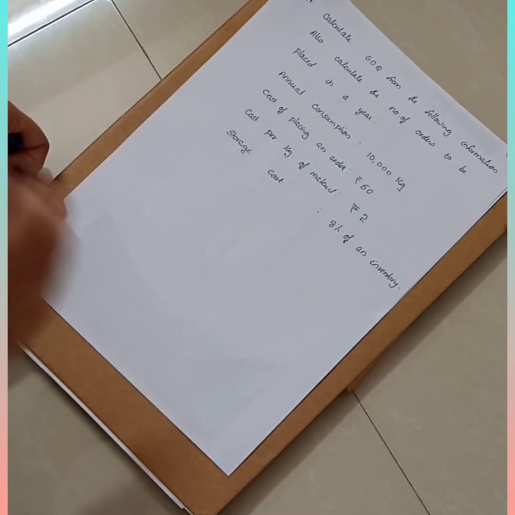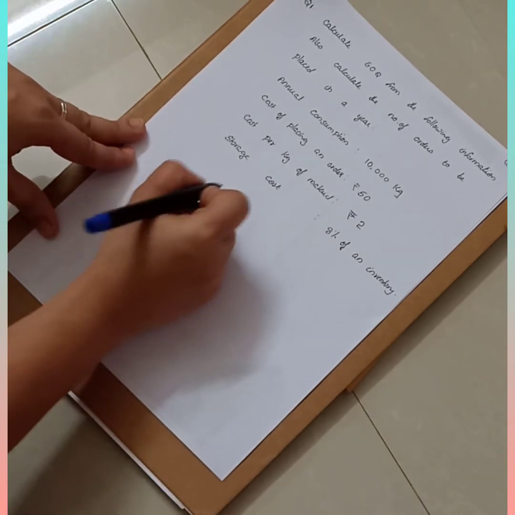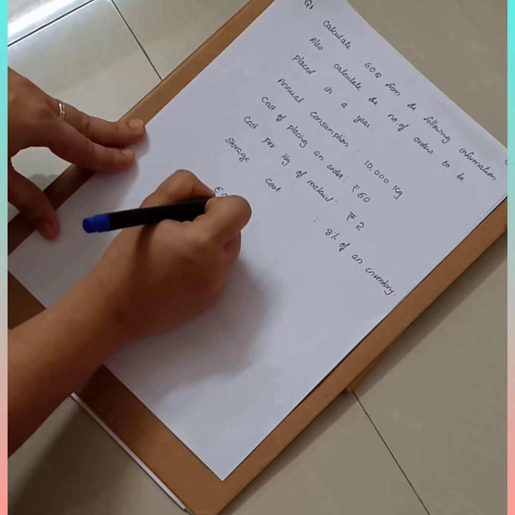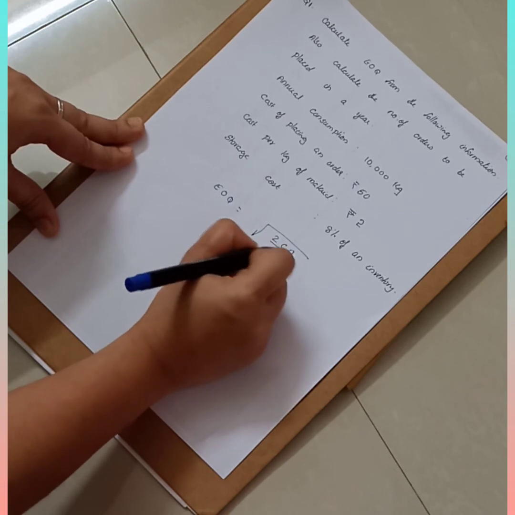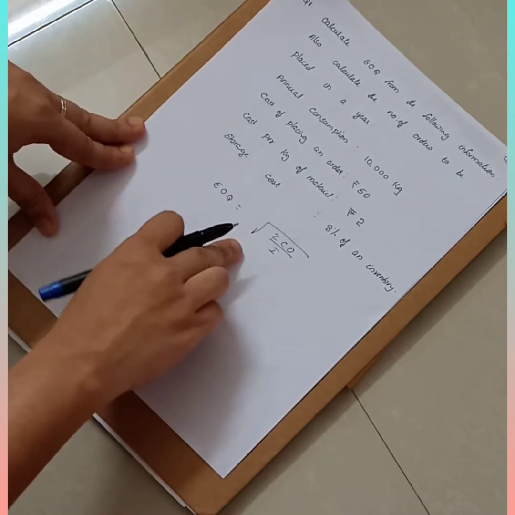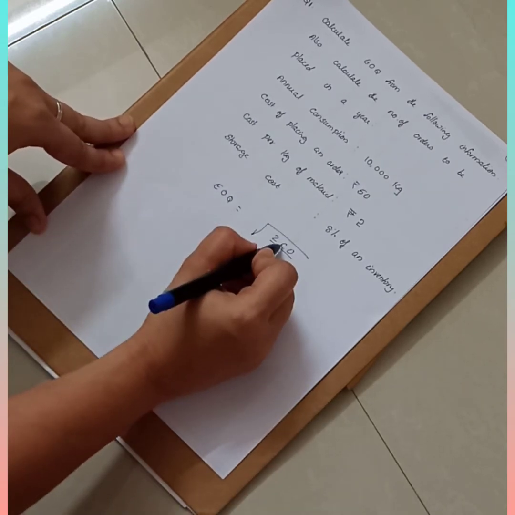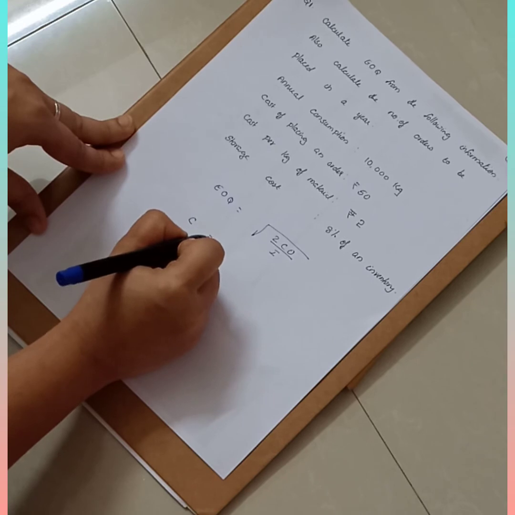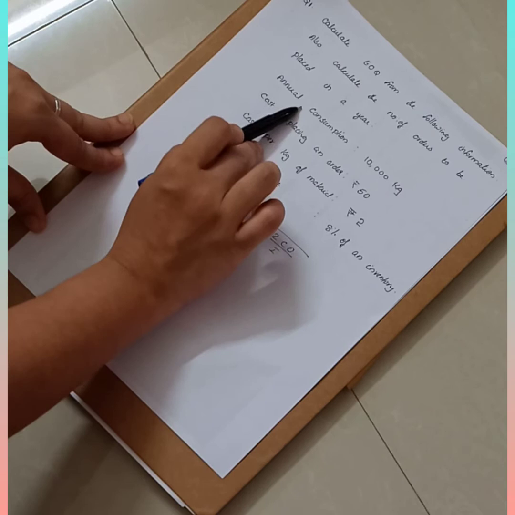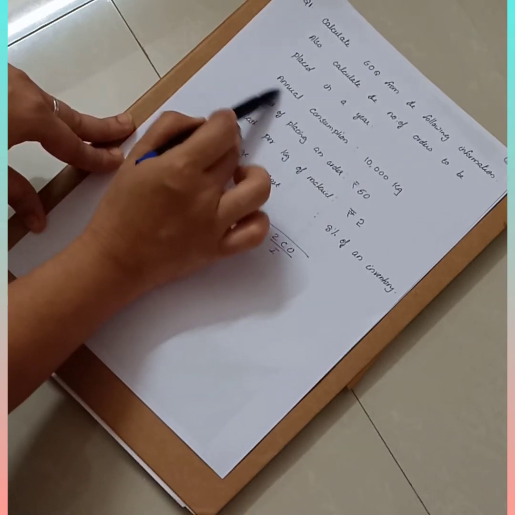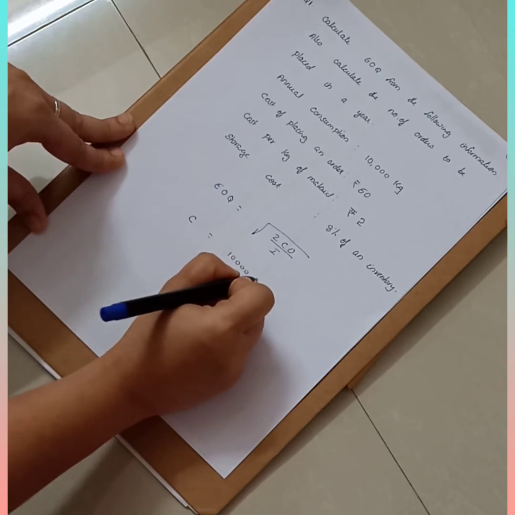Now we will identify what all is actually given. Now we have our formula for EOQ. What is the formula for EOQ? EOQ is equal to root over of 2CO divided by I. This is the formula for finding EOQ. Now what all is given in the question? Is C given? C is actually the annual consumption or usage of a material. Here annual consumption is already given in the question, so you can directly write C is equal to 10,000 kg.